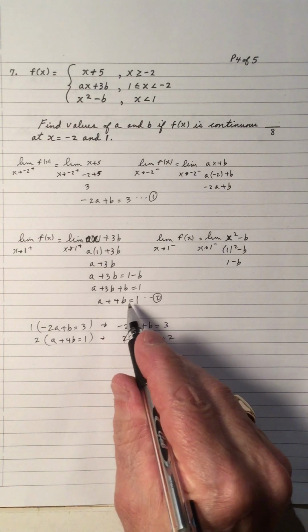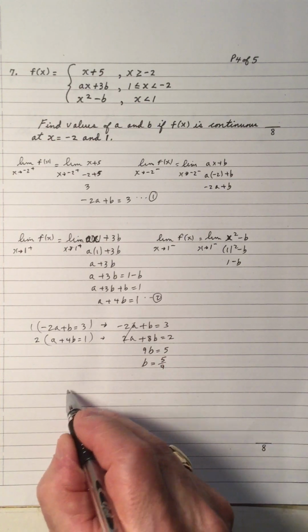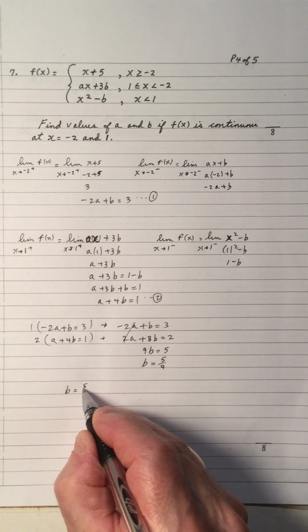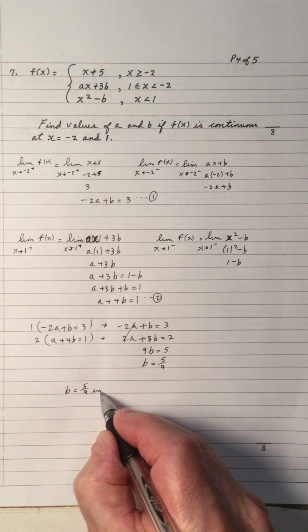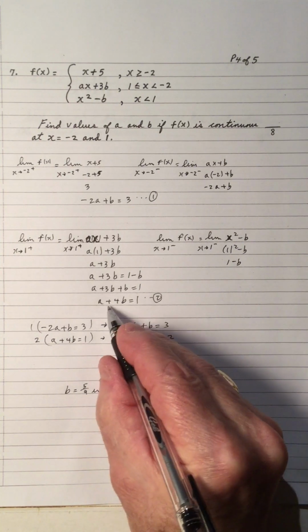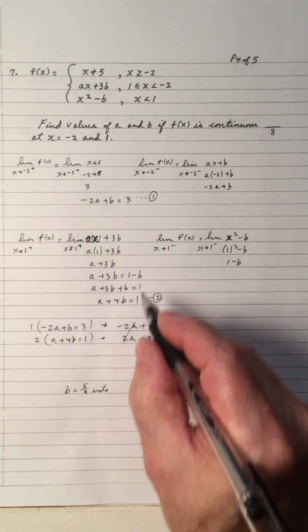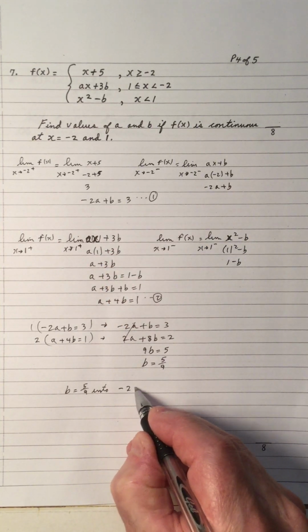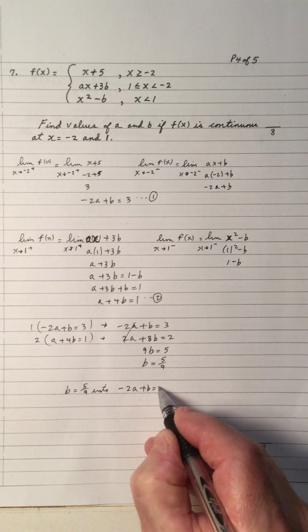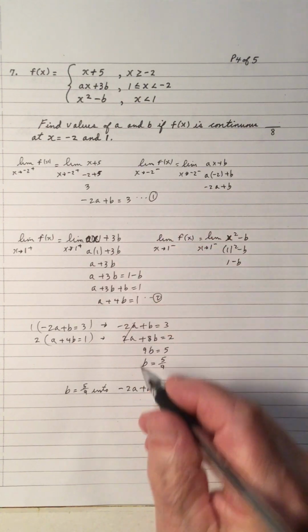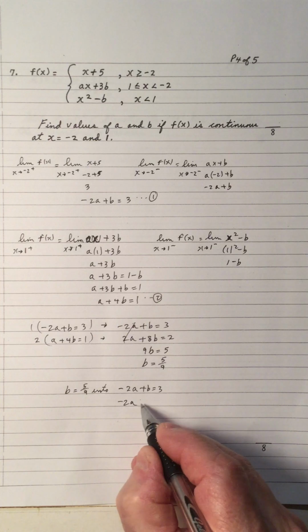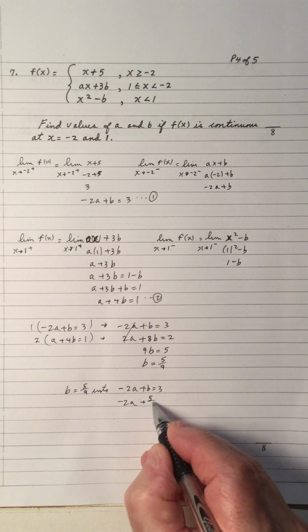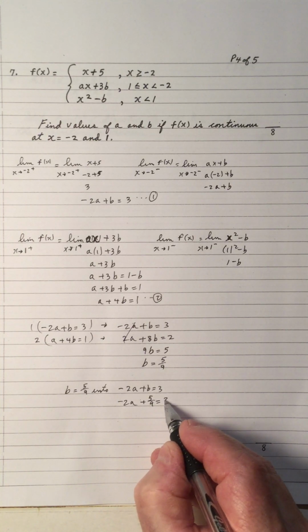Now I have to sub b back in. So let's sub b equals 5 over 9 into this equation. I can sub it into 1 or 2. Let's go into negative 2a plus b equals 3. So negative 2a plus 5 over 9 equals 3.